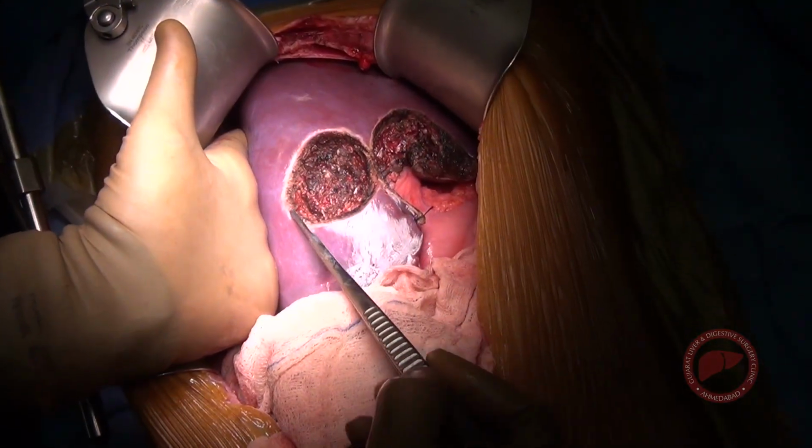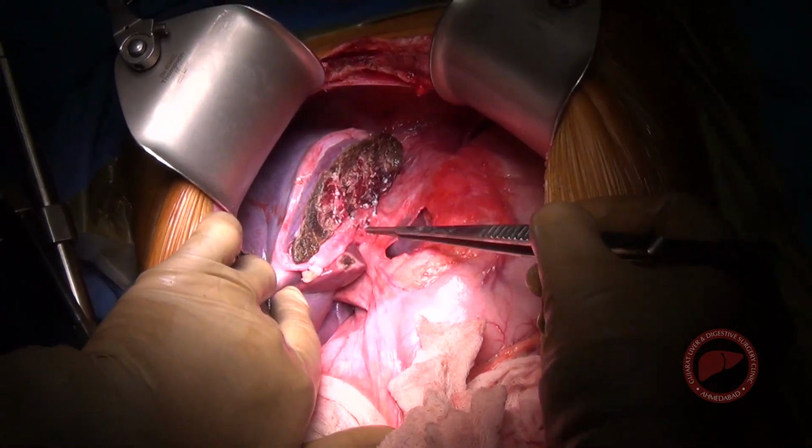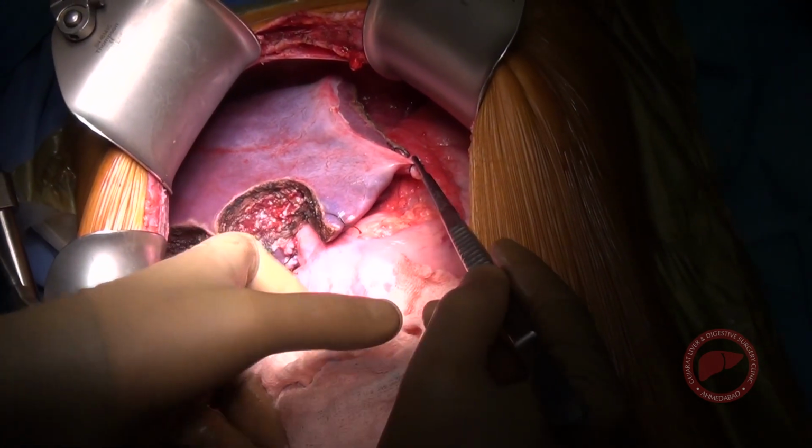So that is the final picture. You can see 2 metastasectomies on the right side and that is the left lateral segmentectomy for segment 2-3 liver metastasis.